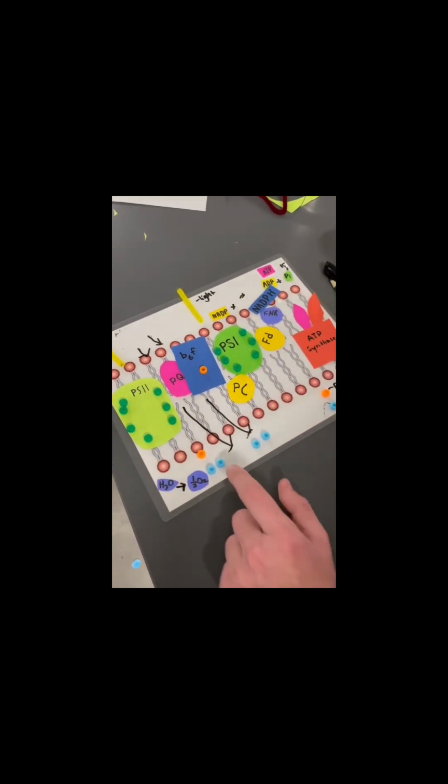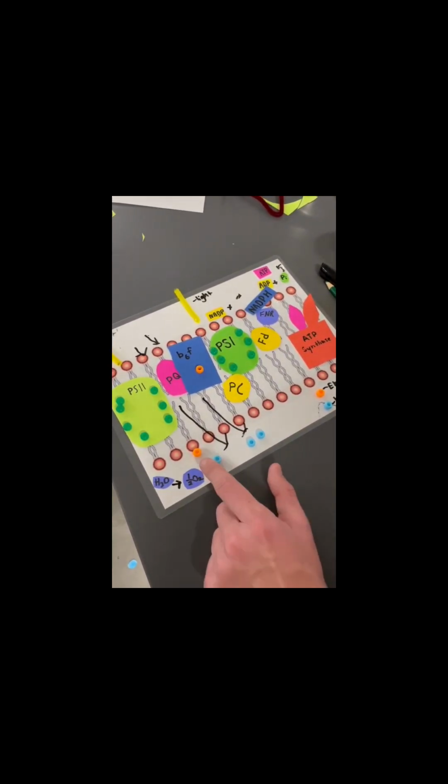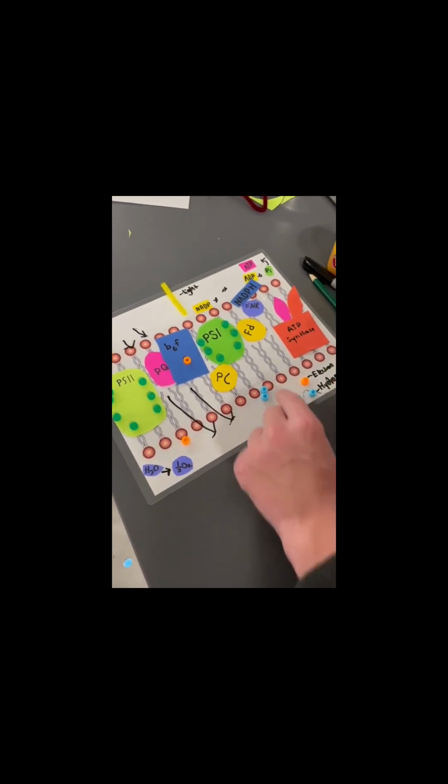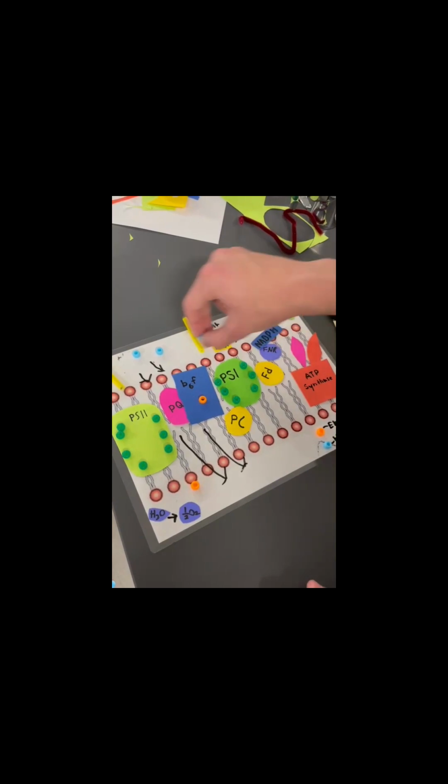These hydrogen ions, combined with the hydrogen ions from the water, then move through the ATP synthase, which is facilitated diffusion. As they move through, they allow ADP and a phosphate group to merge into ATP. Then they go back to the stroma to start the cycle over again.